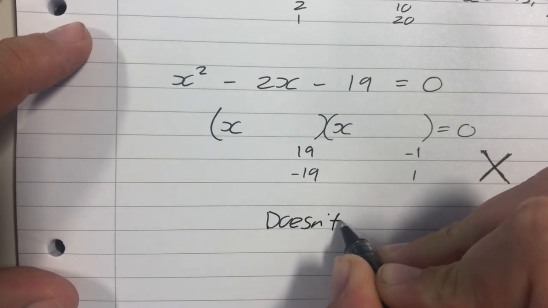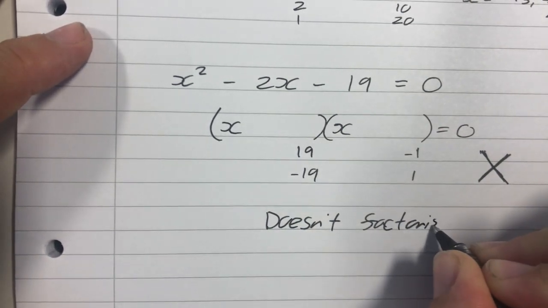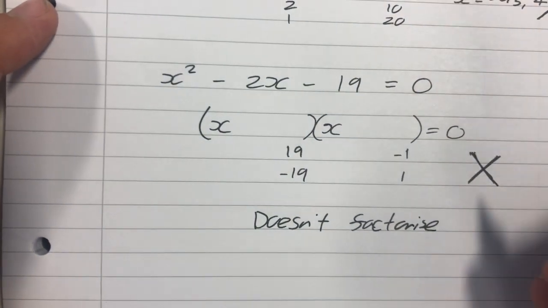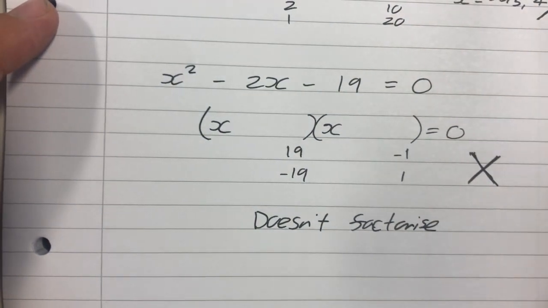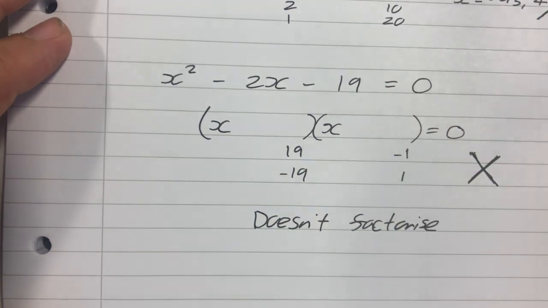And that's one of the main problems with the factorisation method, is it's not always going to work. This is why I prefer the quadratic formula, because that will always work. Or if there are no solutions, it tells you straight away.